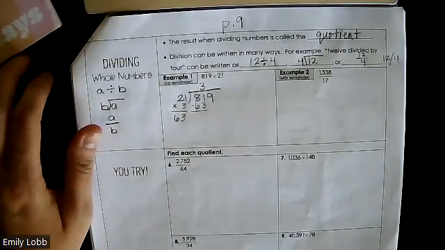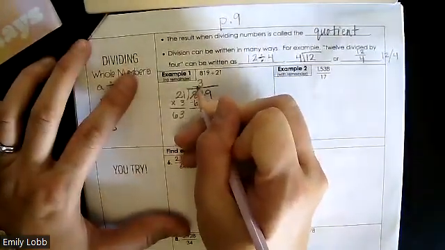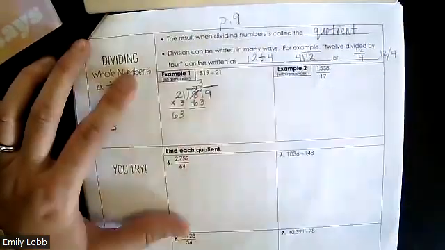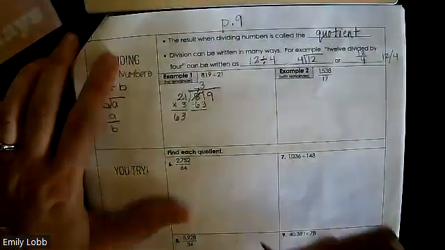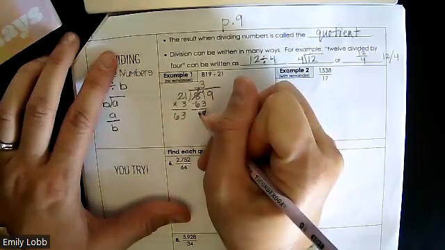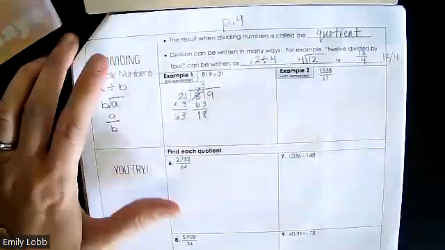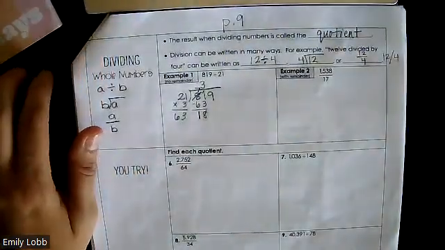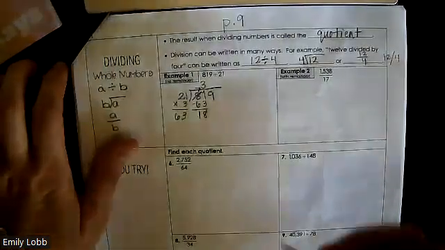Stinky third hour. All right, I can't take 3 from 1, so I have to borrow. 11 minus 3 is 8. 7 minus 6 is 1. Ew, guys, these are horrible. Why do they make these so difficult?